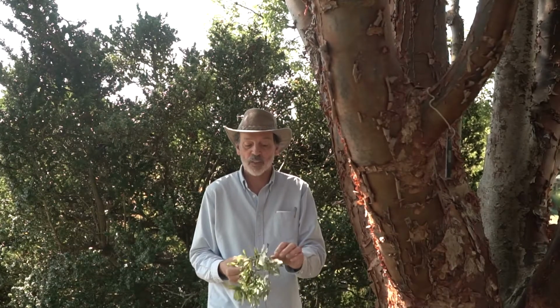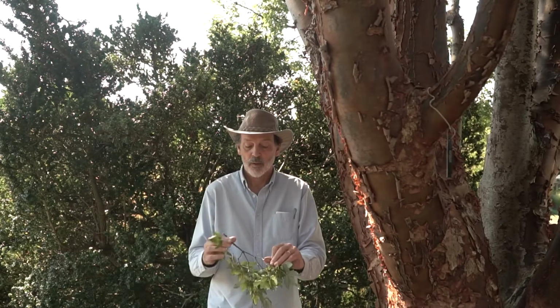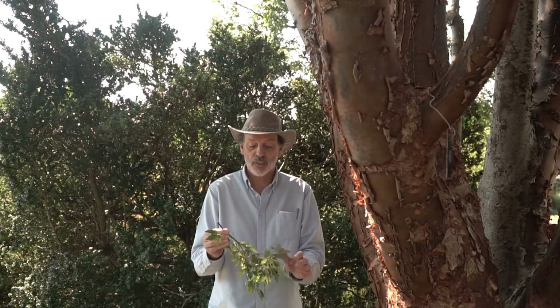And just a little trick here to show you that if you put the leaflets together, then it looks a lot more like a maple leaf than with the separate leaflets. But like other maples, the leaves are oppositely arranged. The buds and the leaves are oppositely arranged.